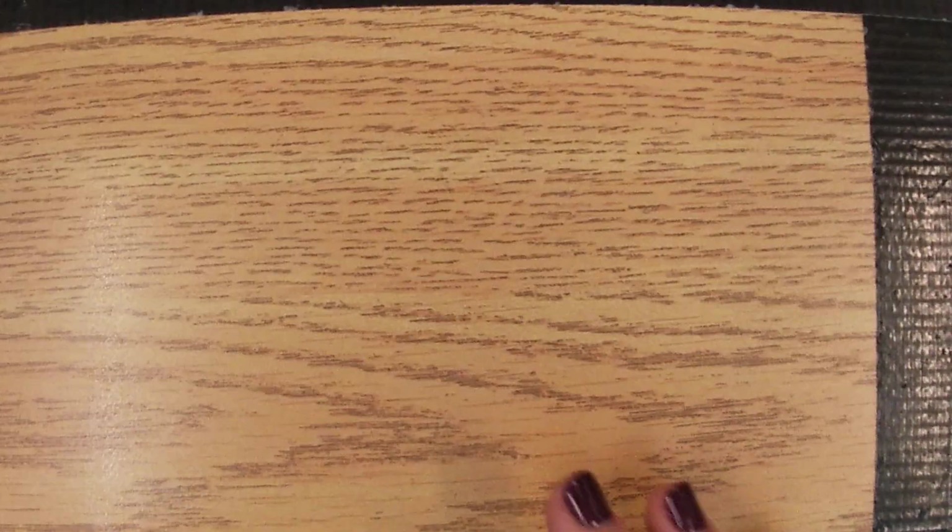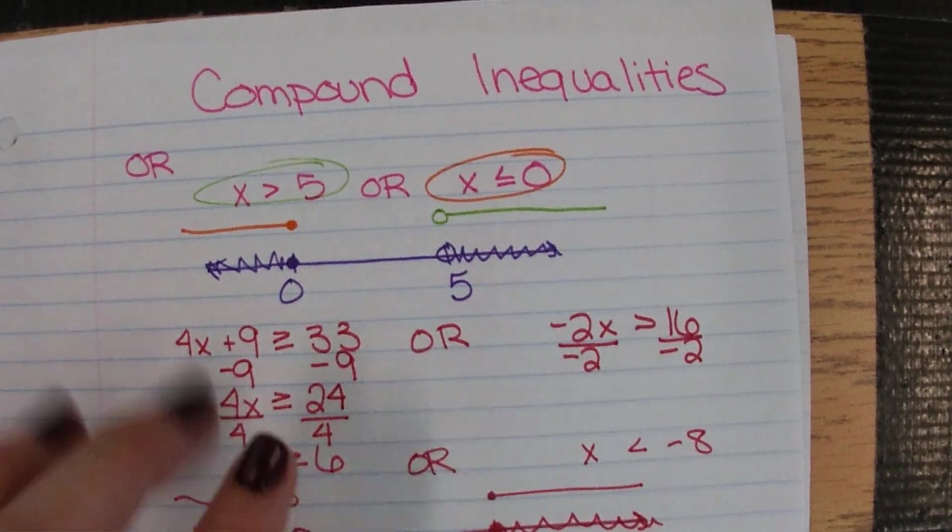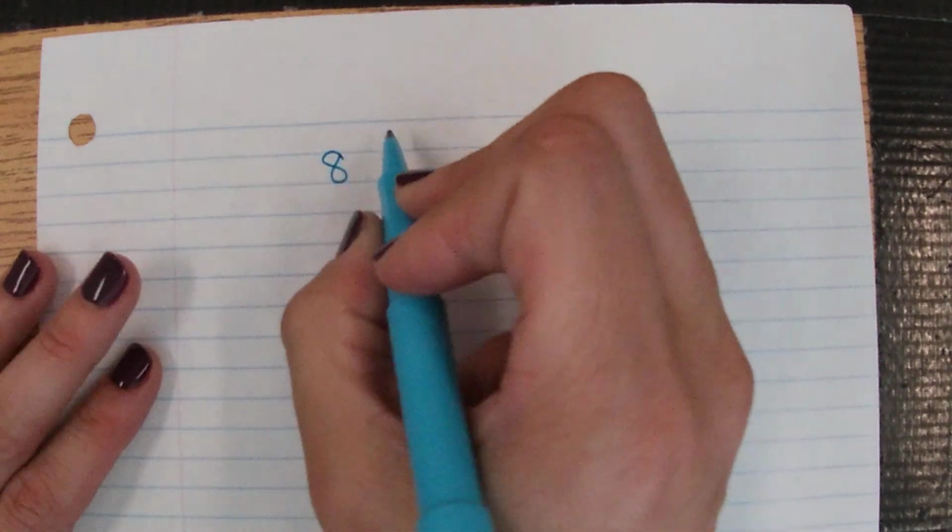Okay, now just like compound or, we could also solve compound and. And it's the same idea as compound or. If we see the word and, we'll just solve them both separately. Okay, the problem comes into play when it's all put together.